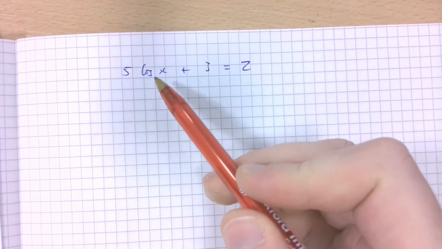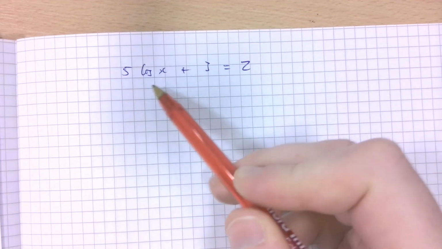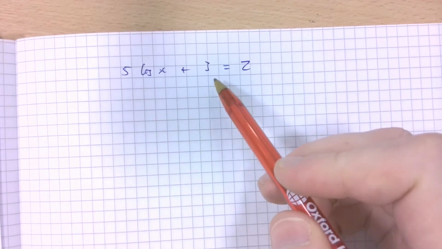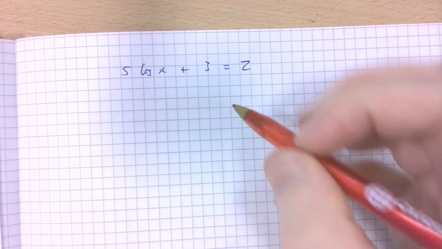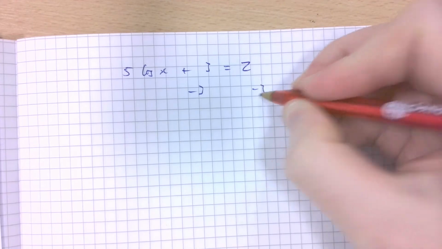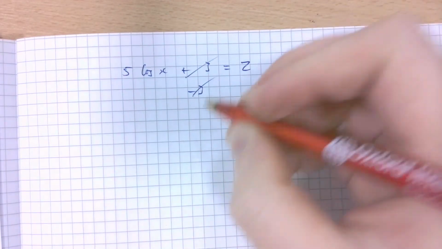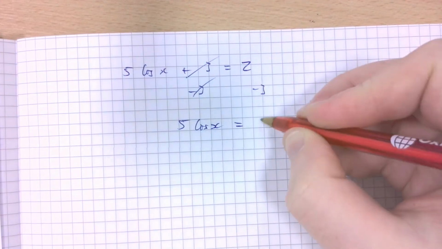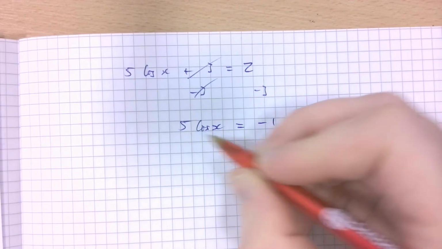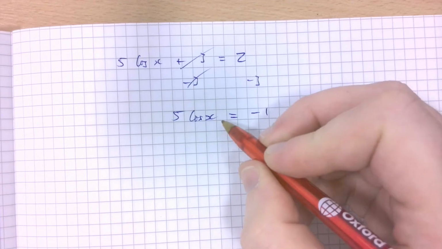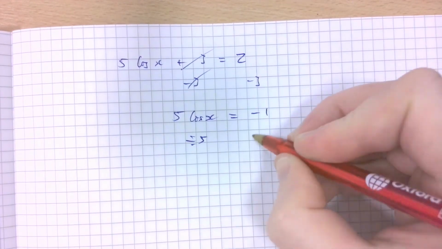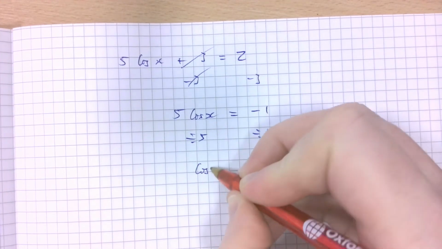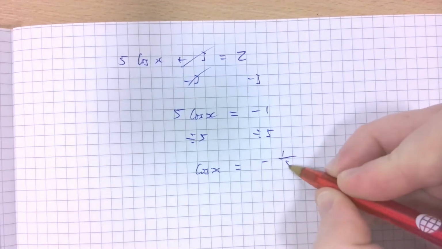Because I do want to do inverse cosine to isolate x, but before I can do that, I've got to rearrange this to get cos x on its own, which is as simple as taking away 3 from both sides, eliminating that. I'm left with 5 cos x equals minus 1, and then divide both sides by 5, because I don't want 5 cos x, I just want cos x. So cos x equals negative 1 over 5.